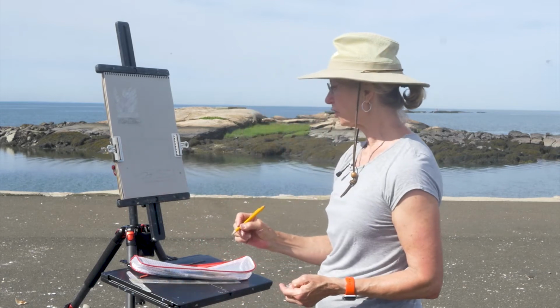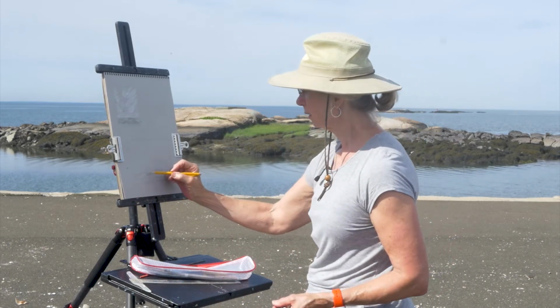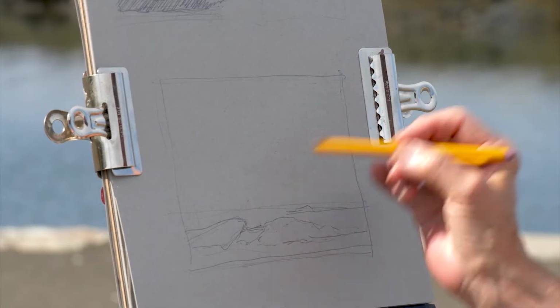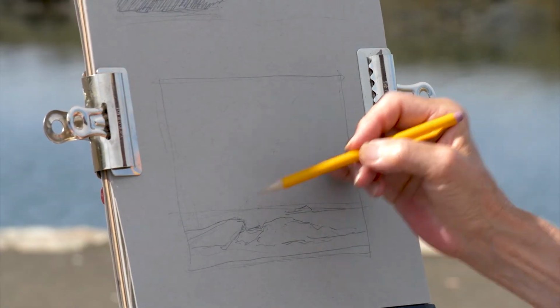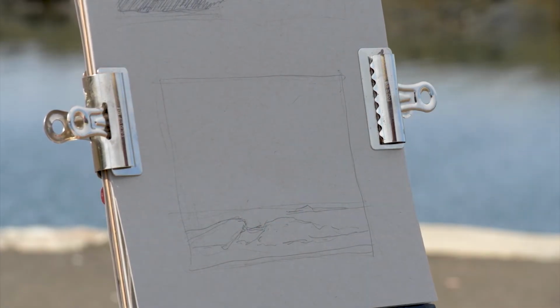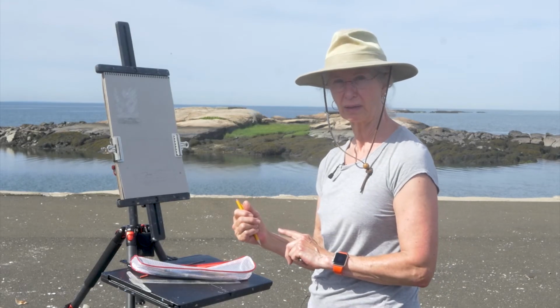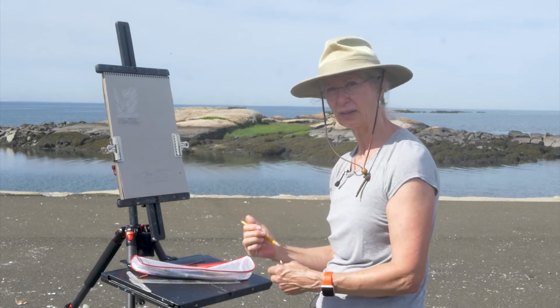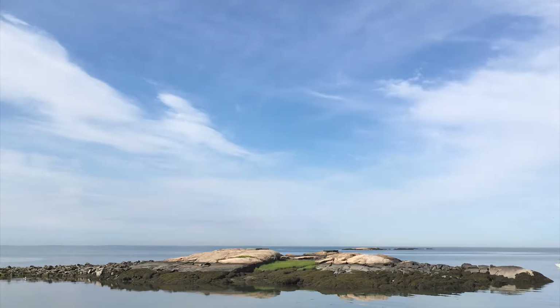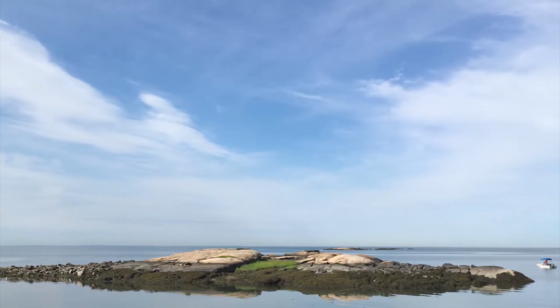So what I've determined is that this little notch and this patch of green is really where I'm going to want the eye to be headed toward. And so I'm going to use the shapes of clouds, even if they're different than they're out there, to sort of head the eye down to that location.